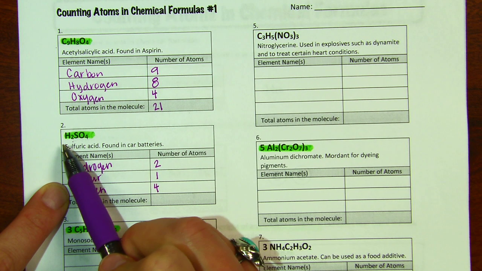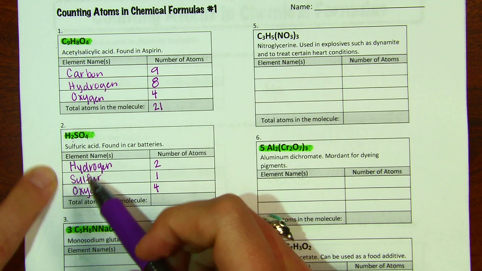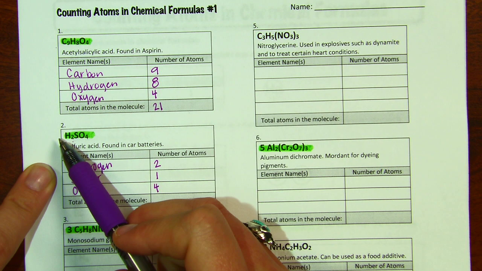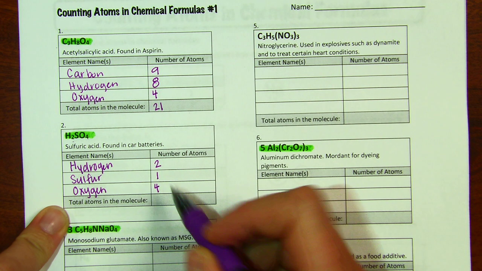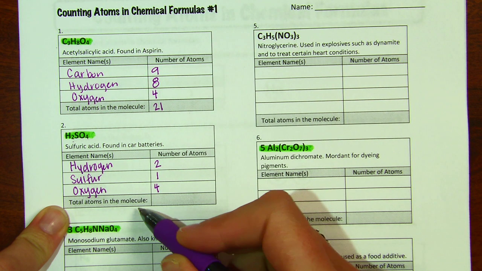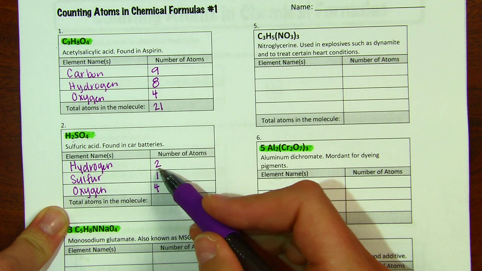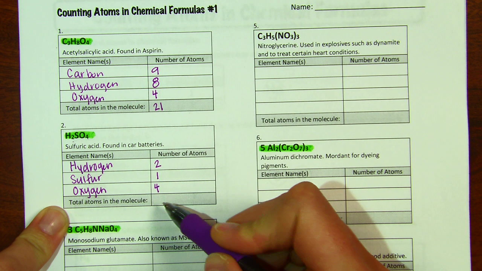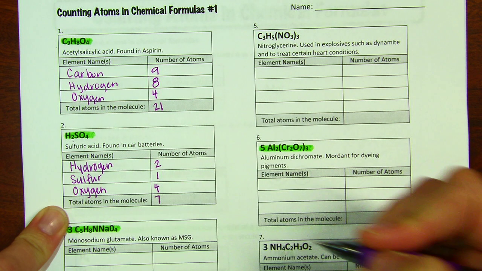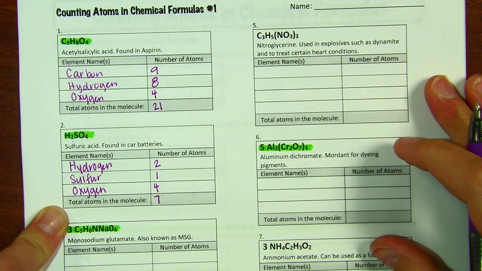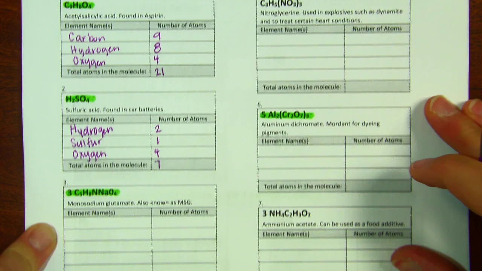I do not have a coefficient, or actually the coefficient is an understood 1. So then at that point, I can add my atoms together to get total atoms in the molecule. So that would be 2, 3, and then a total of 7 atoms in that molecule. All right. Moving down to number 3.